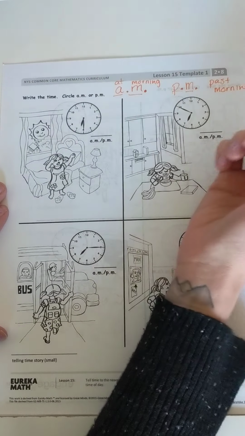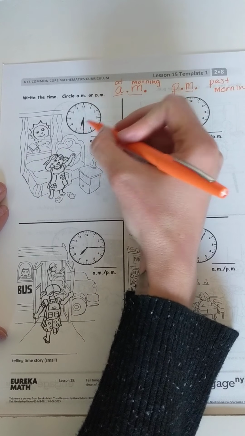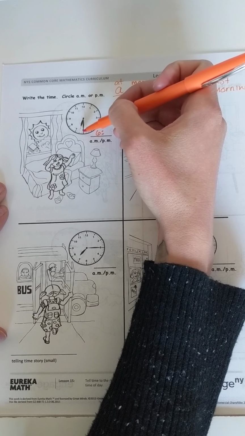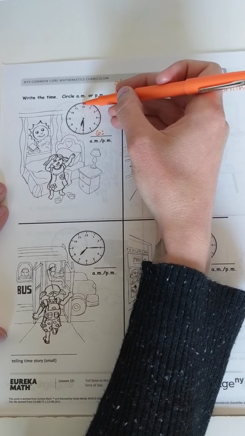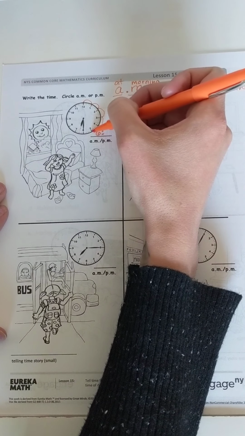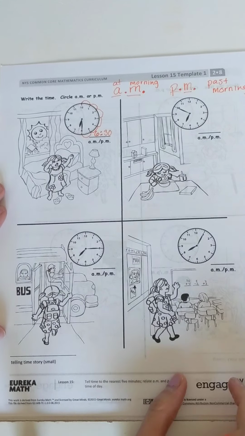All right, so we can go over here and it says to write the time and circle AM or PM. So again, if I'm telling the time, I look at the hour hand first. I see that it just passed the 6. And then I look at my minute hand and I see that it is on the 6. So that means it went from 0, 5, 10, 15, 20, 25, 30. So it is 6:30 in this picture.